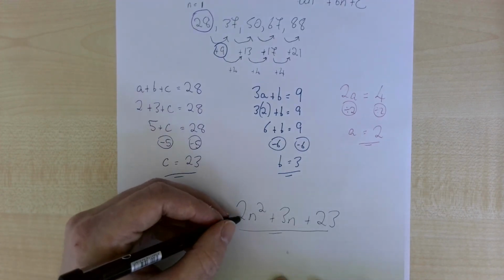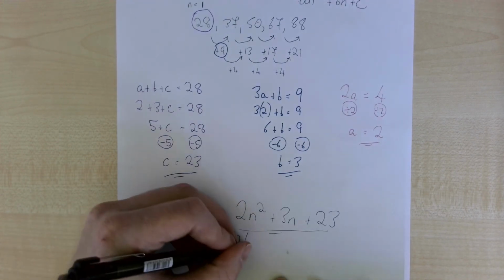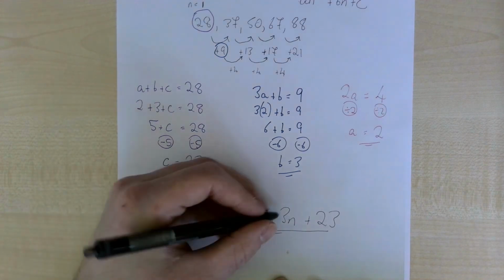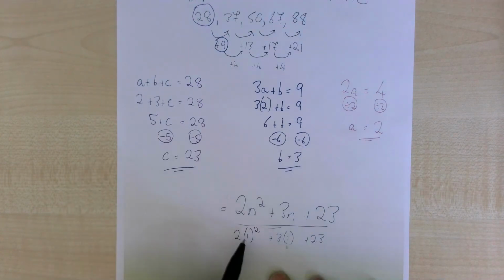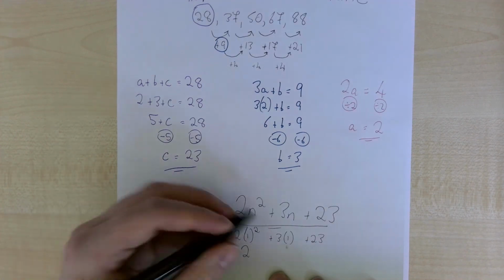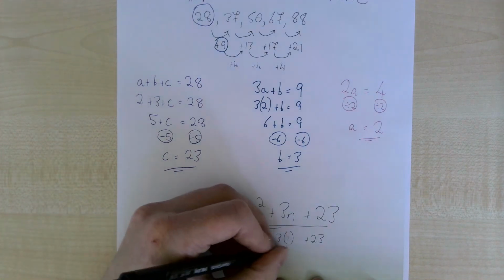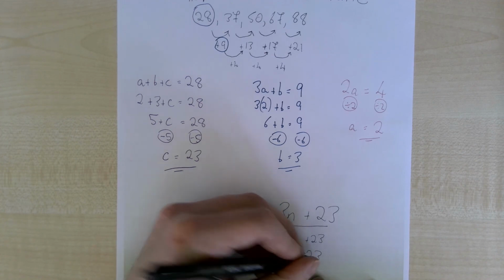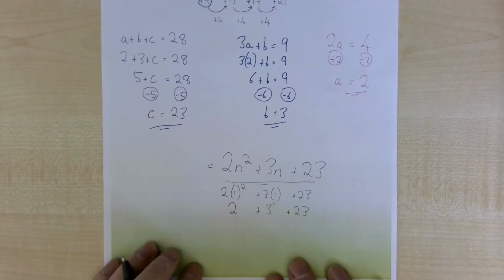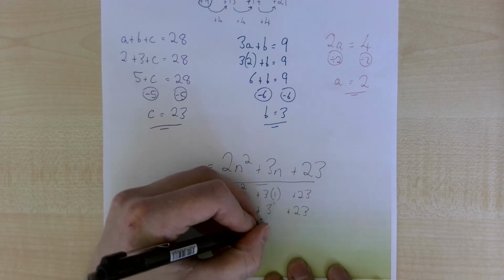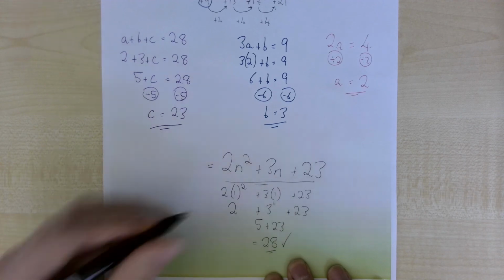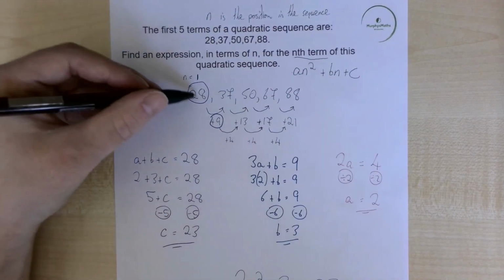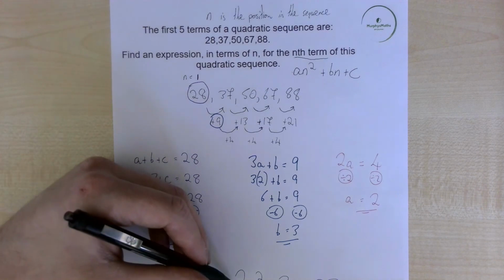So 2 times 1 squared. Let's be careful with that squared bit, and remember that we need to use BIDMAS. So doing the square bit first, 1 squared is 1, 2 times 1 is 2, plus 3 times 1 is 3, plus 23. Add these three numbers together, we end up with 5 plus 23, which is 28, which is correct. That is the first term in the sequence, n equals 1, so this must be correct.